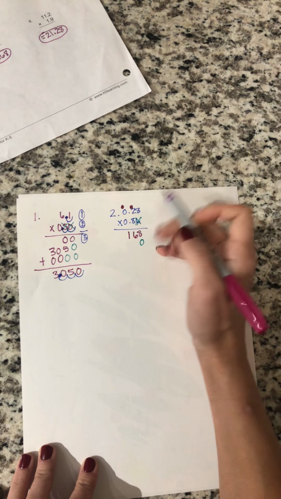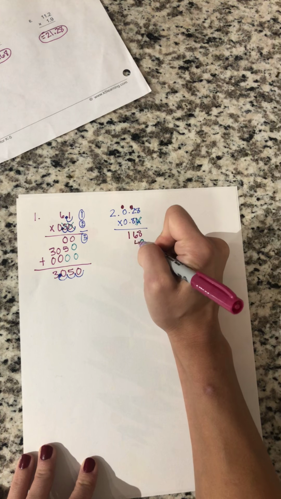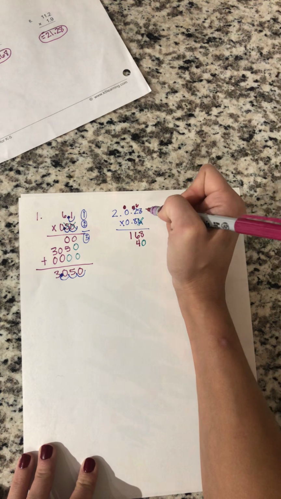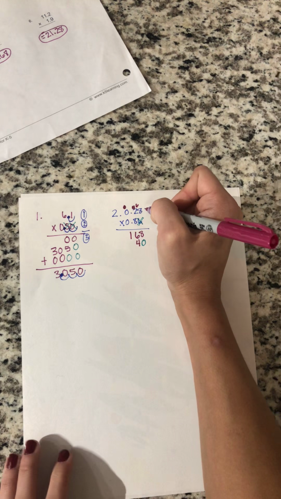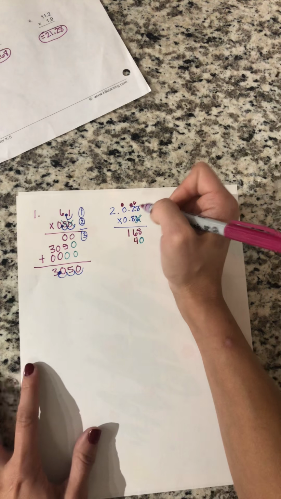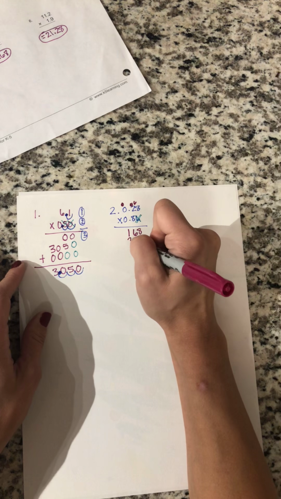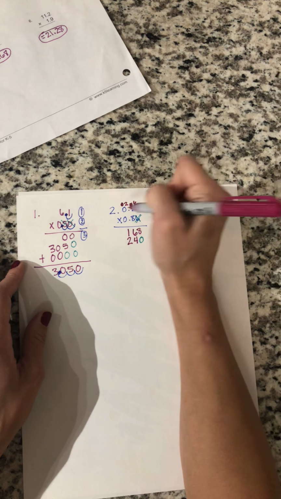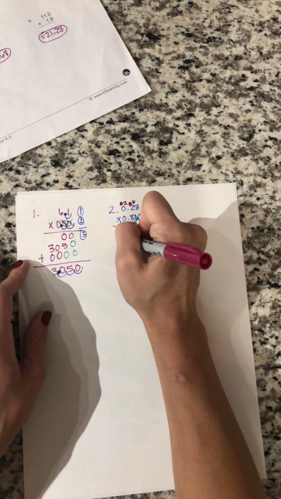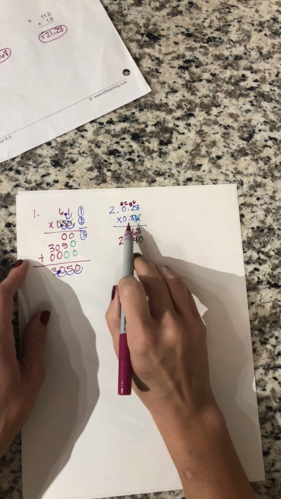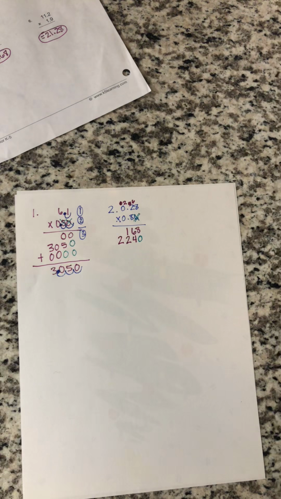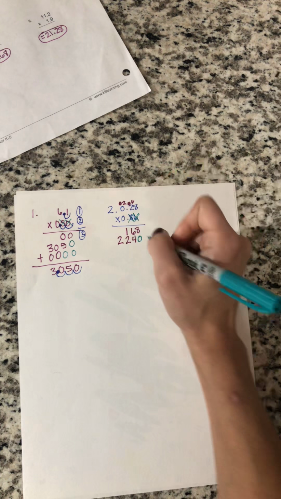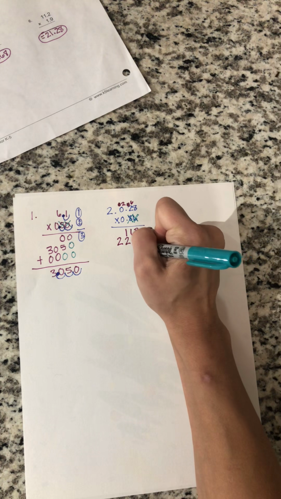So 8 times 8 is 64. 8 times 2 is 16. Plus 6 is 22. 8 times 0 is 0. Plus 2 is 2. I have now multiplied everything on the top by my 8. I can also cross him out. And now I'm moving over, so I would have 2 zeros.